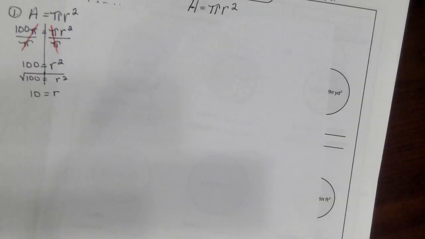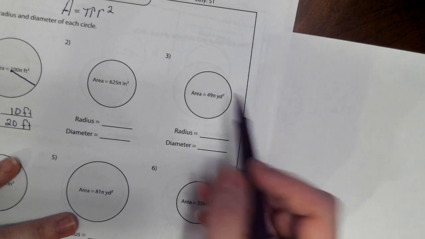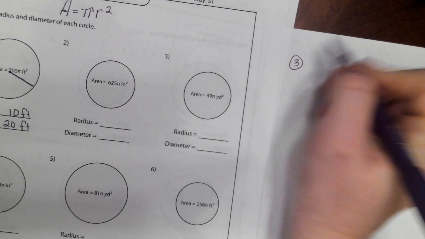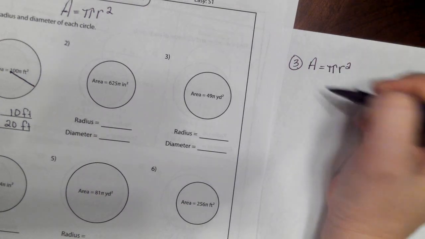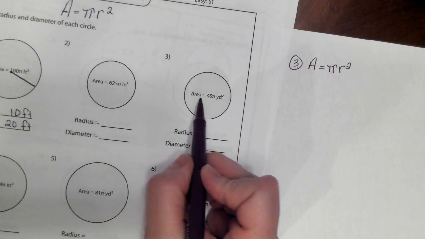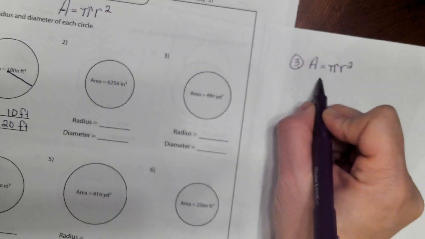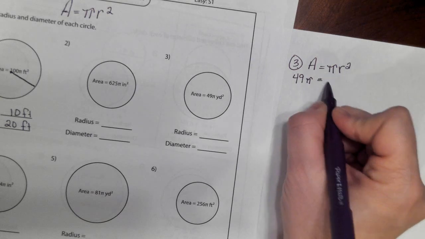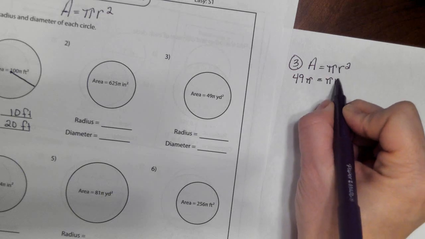Okay, let's try problem number 3. Problem number 3 gives us an area of 49 times pi. So my formula for area is pi times radius squared. Substitute what we know. The area is 49 pi. So on the left side of the equal sign, 49 pi. On the right, we're going to keep the pi symbol since they kept it in their area answer, times radius squared.